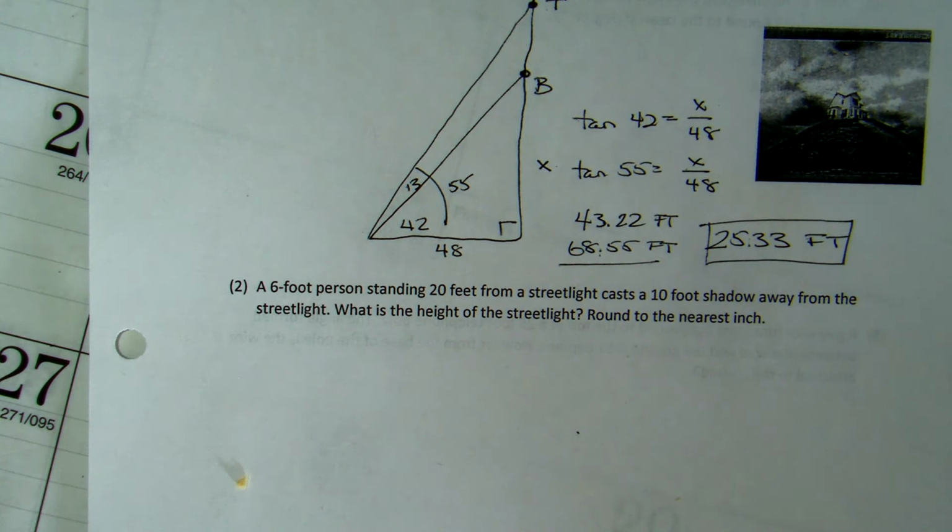All right, next one, shadow problem. It says a 6-foot person standing 20 feet from a street light casts a 10-foot shadow away from the street light. What is the height?